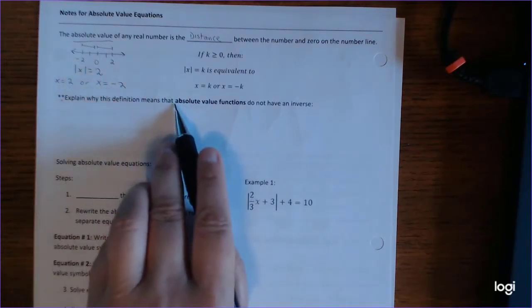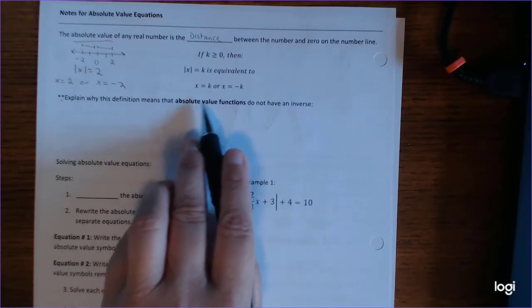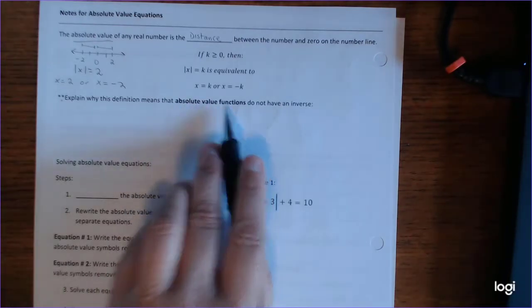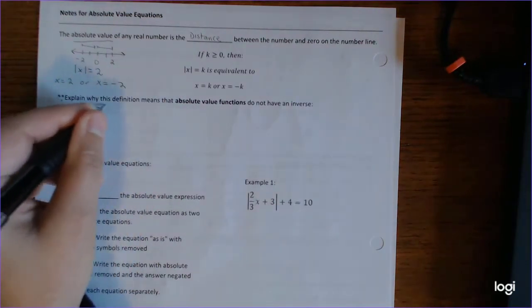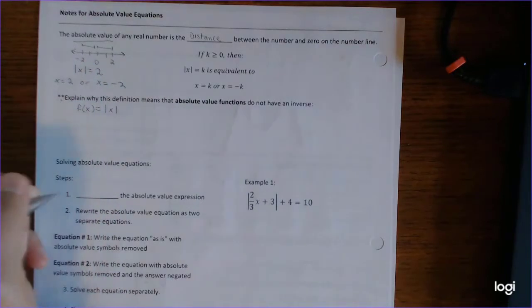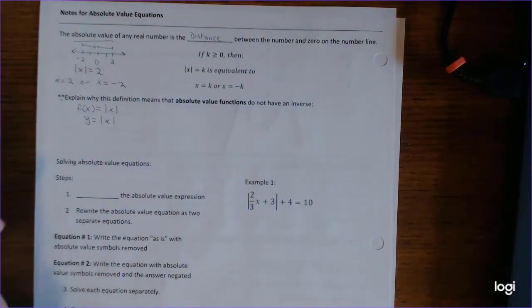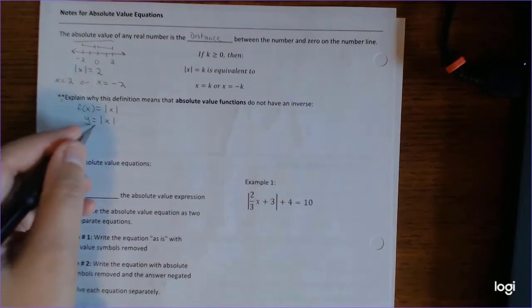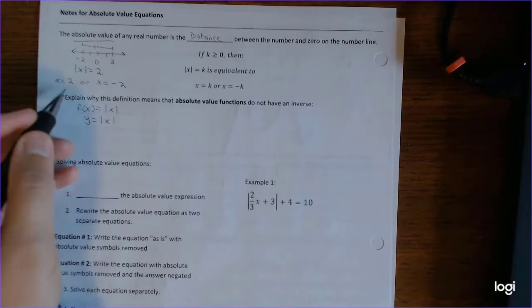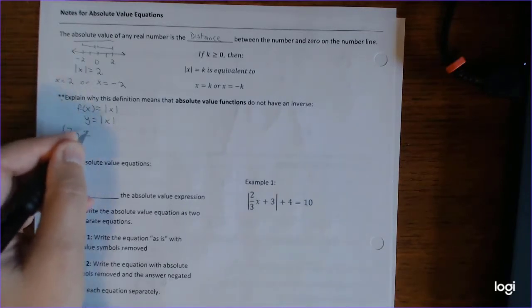So why does that definition mean that absolute value functions do not have an inverse? Well, a function is y equals absolute value of x. And so if we wanted to pick ordered pairs, if we let x be 2, then y is 2.